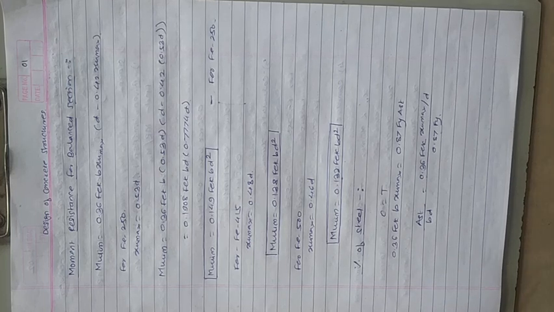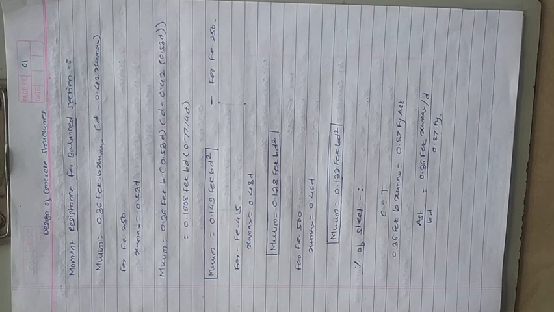Hello friends, today we are discussing design of concrete structure. In the last lecture we discussed balanced section, under-reinforced section and over-reinforced section. In this lecture we discuss calculation of moment resistance for balanced section.